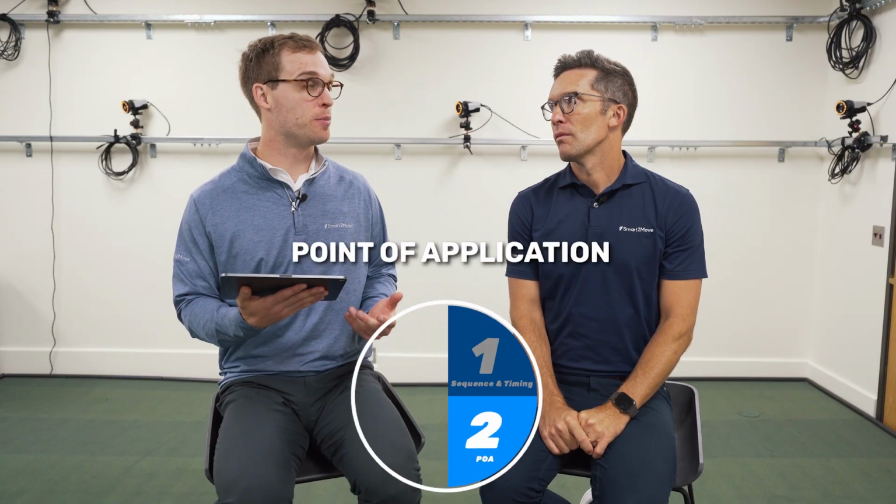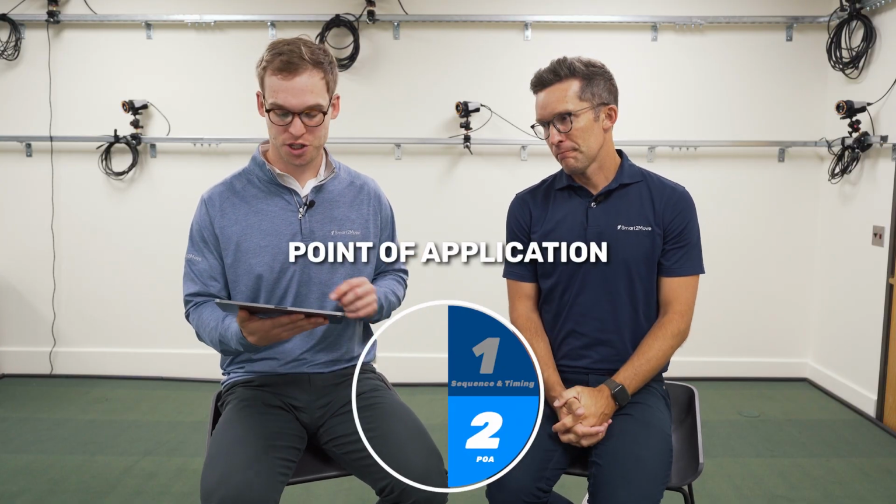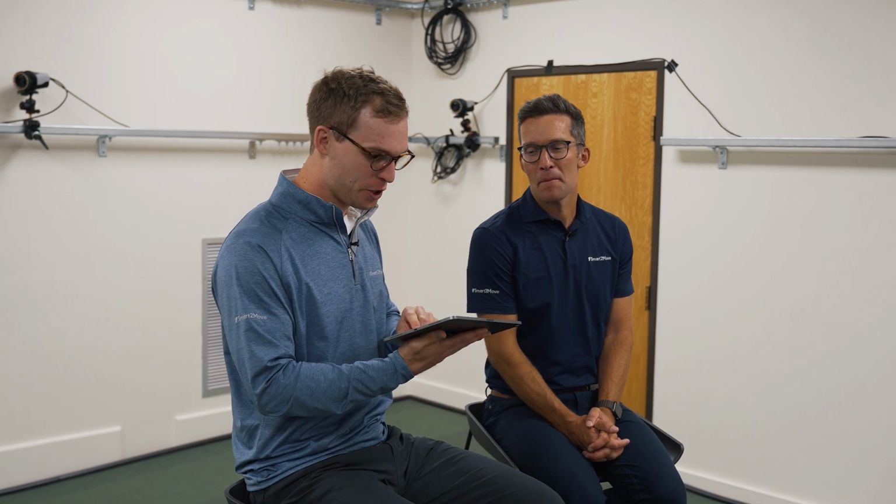The second piece of our performance pie is point of application. Tyler, I'd love for you to talk a little bit about the line of pressure as well as these center of pressure points for the individual left and right foot.